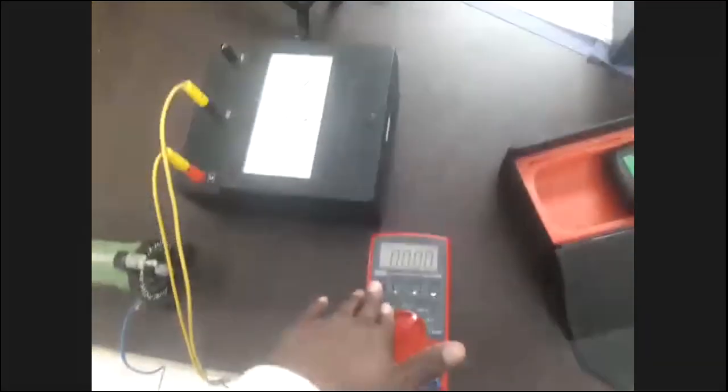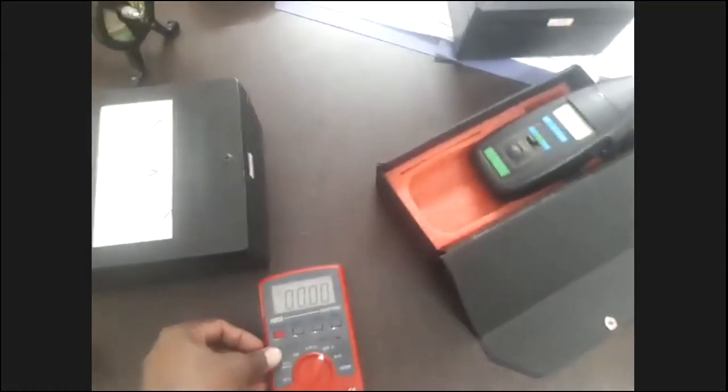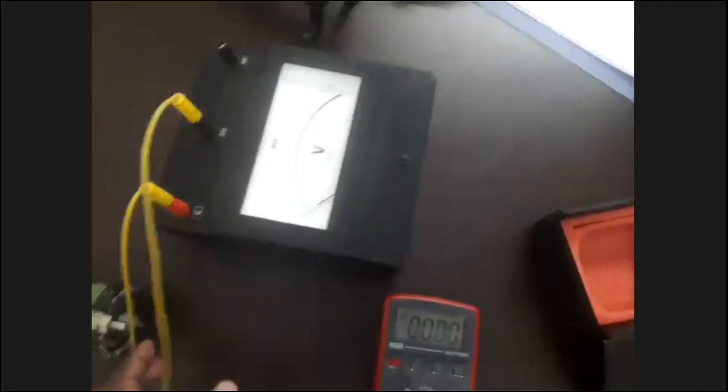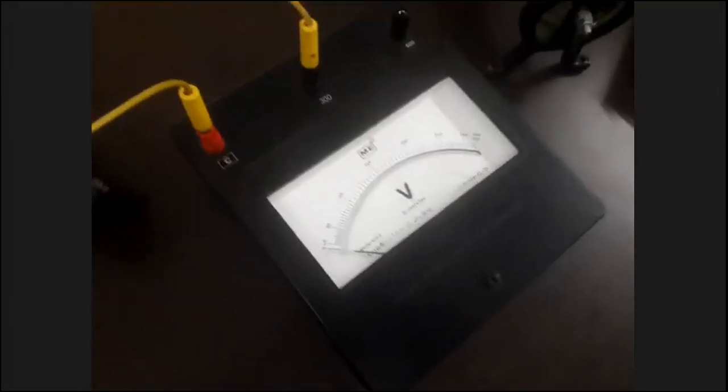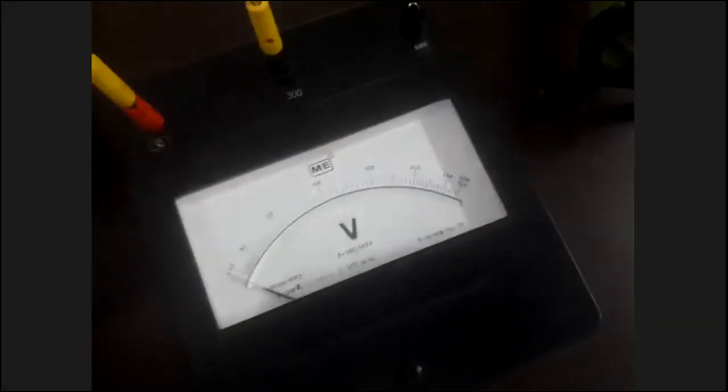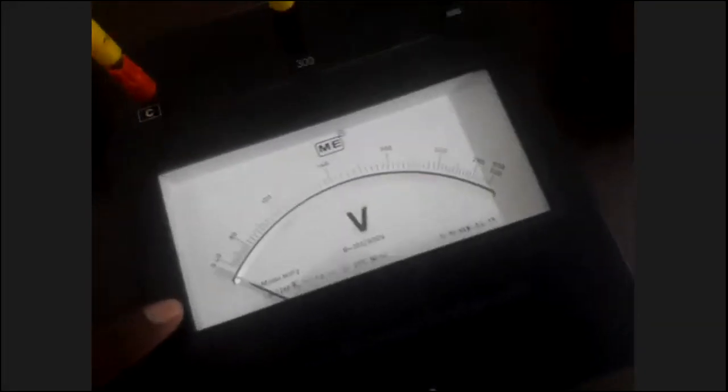Okay, see, this ammeter shows the current flowing through the field winding of the generator. This voltmeter shows the induced EMF of the generator when the field current increases. When I increase the field current, the induced EMF is shown. This voltmeter will read the supply voltage.